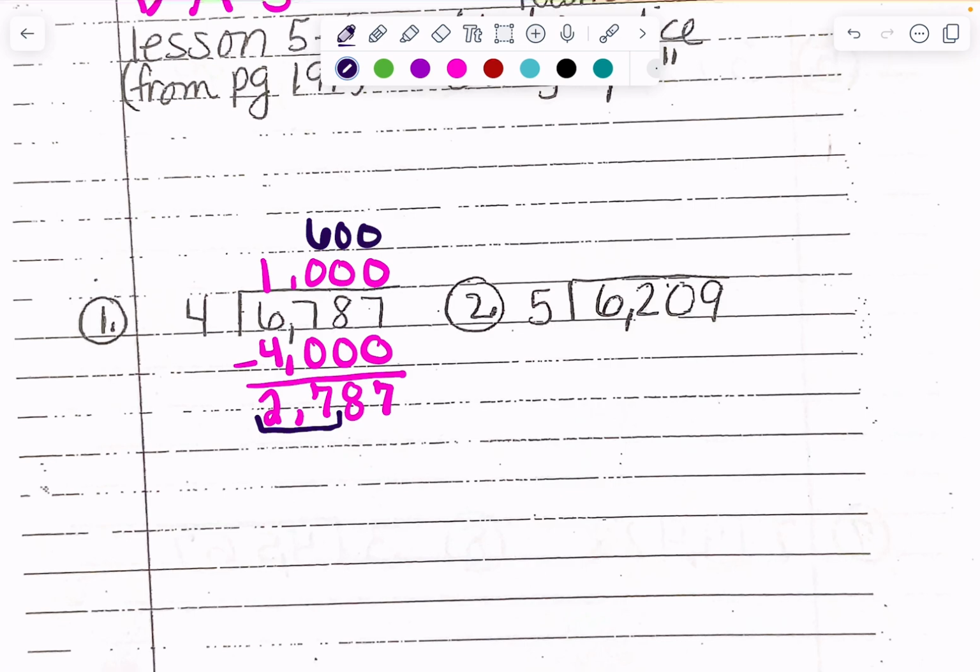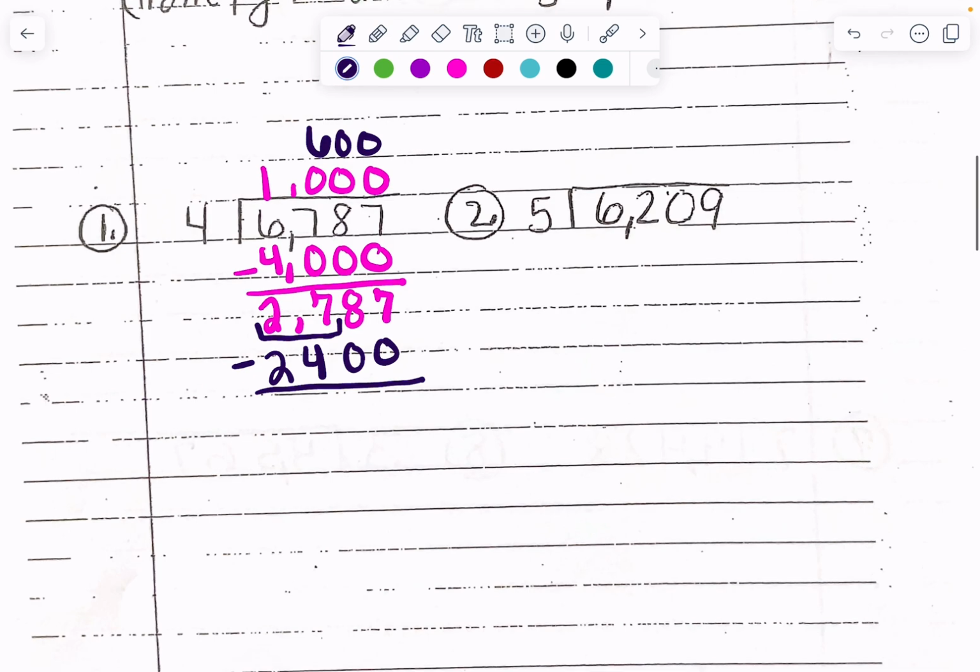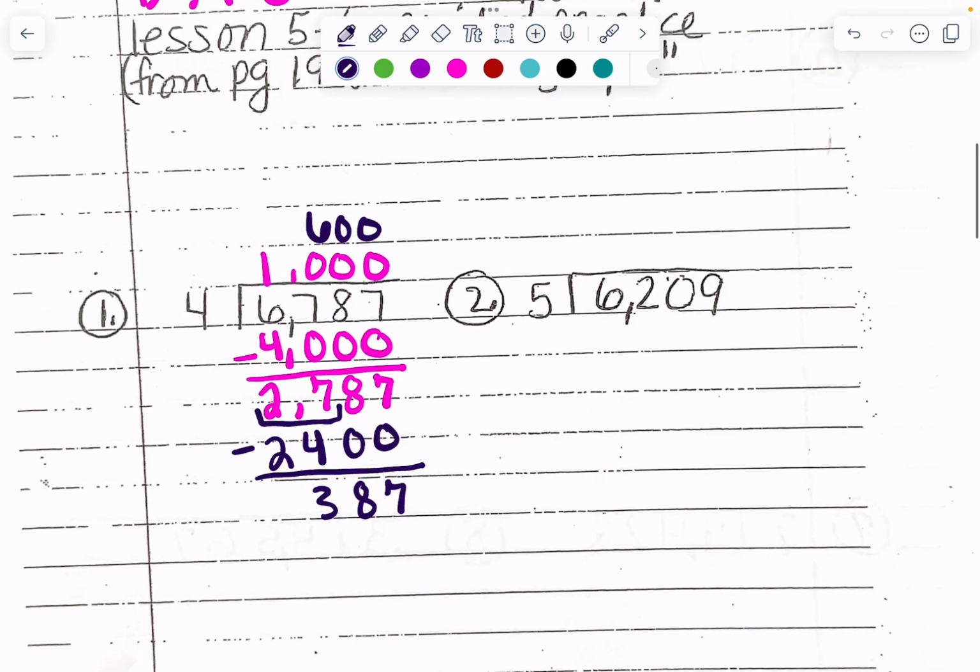Now I need to do the top times the side equals the bottom. So 6 times 4 equals 24. And I put my 2 zeros with it. And I subtract through. So when I subtract through, I get 7, 8, 3. So 387. Now, I am going to repeat my step again.